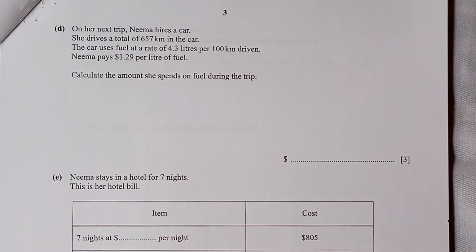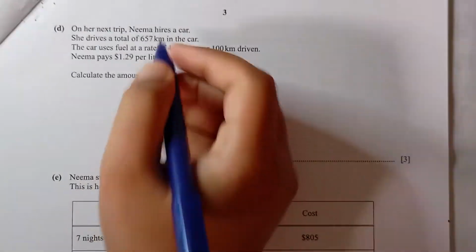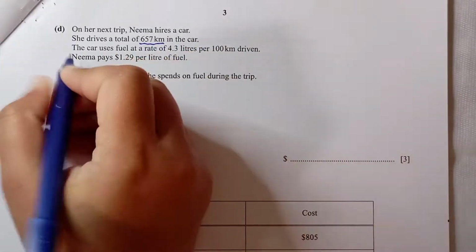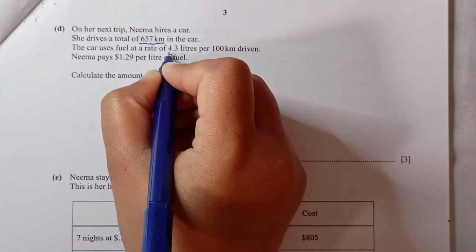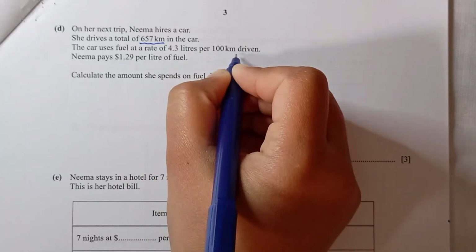Now for the D part, on her next trip, Nima hires a car. She drives a total of 657 kilometers in the car. So this is the total distance she travels. The car uses fuel at a rate of 4.3 liters per 100 kilometers.